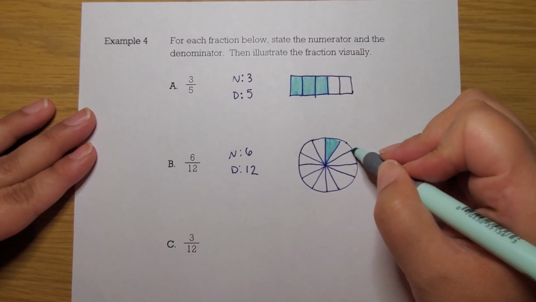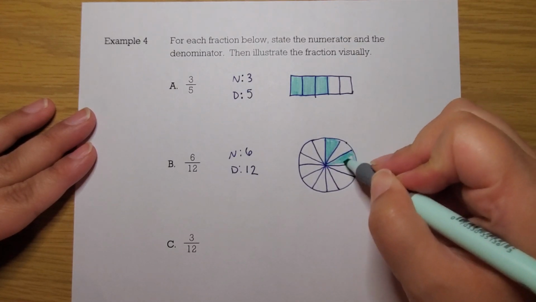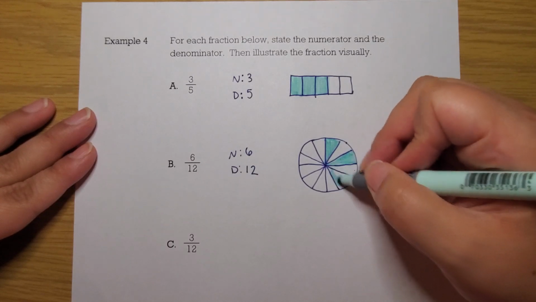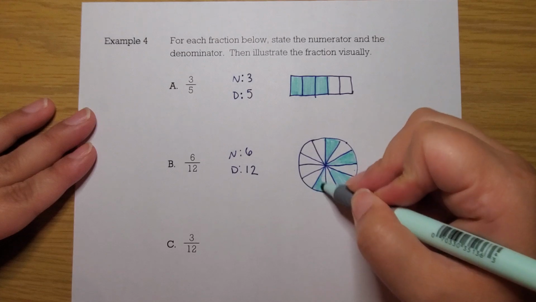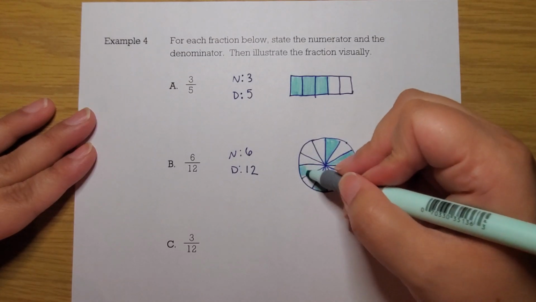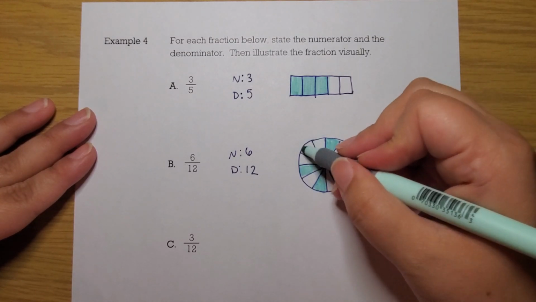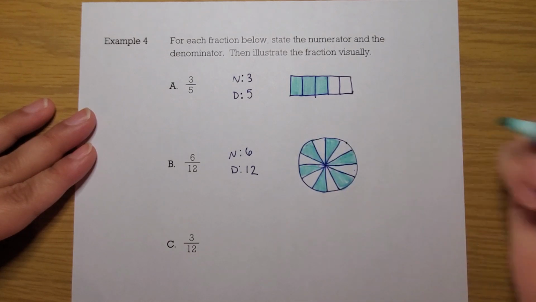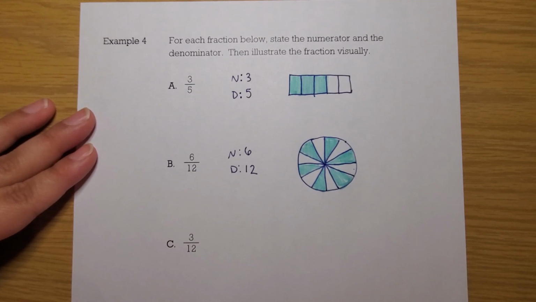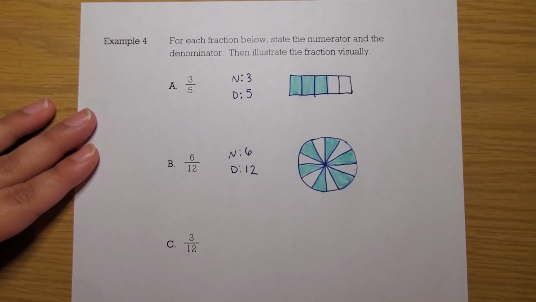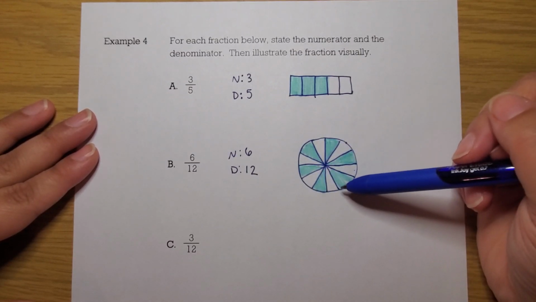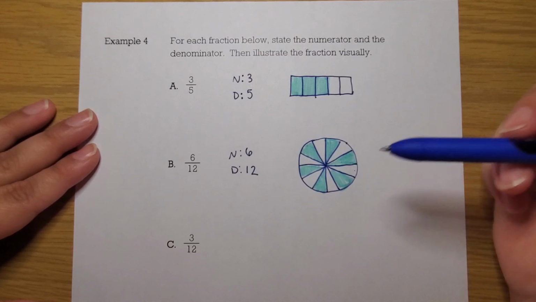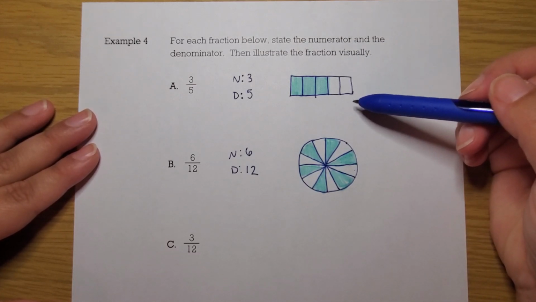So we've got 1, 2, 3, 4, 5, and 6. There you go. So if you like that process that I used when I'm cutting up my pie or my pizza here, you can draw your fractions using circles. But generally I find the easiest way is to do candy bars.